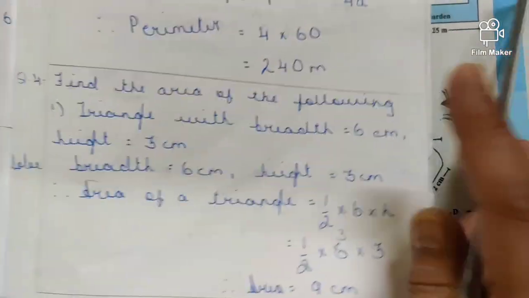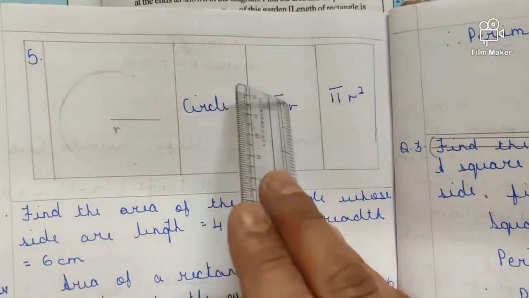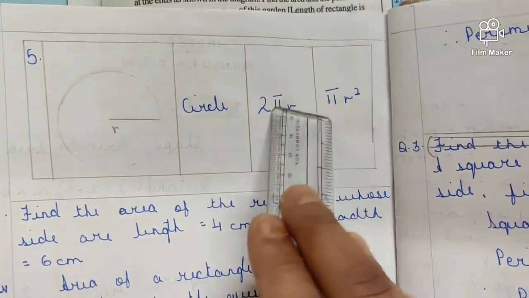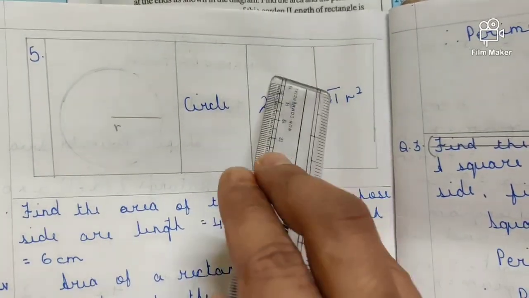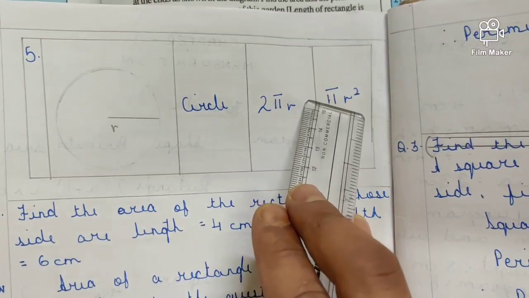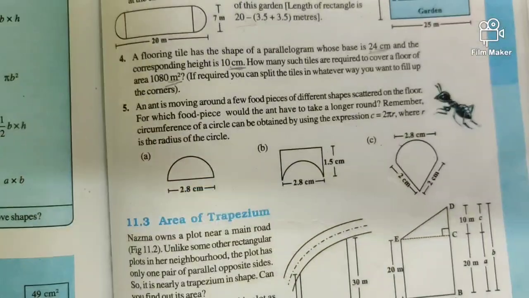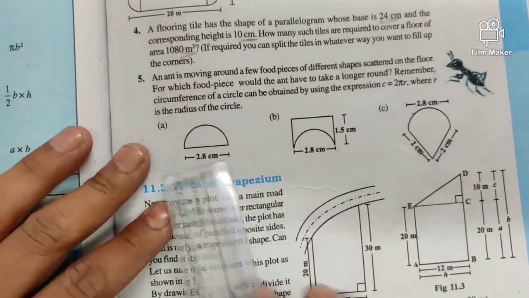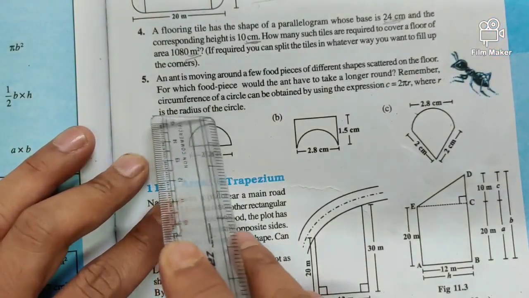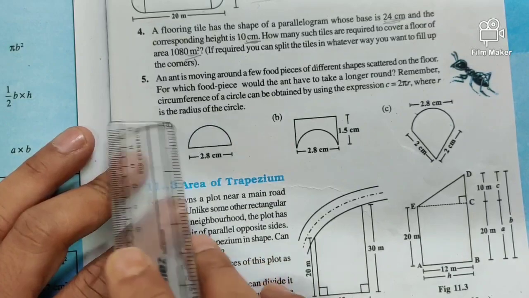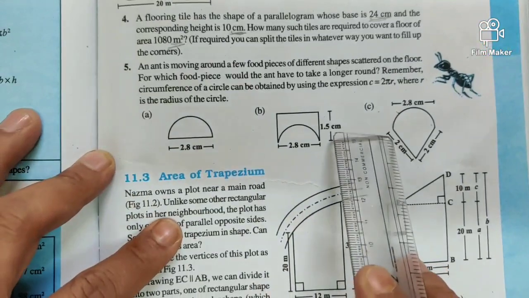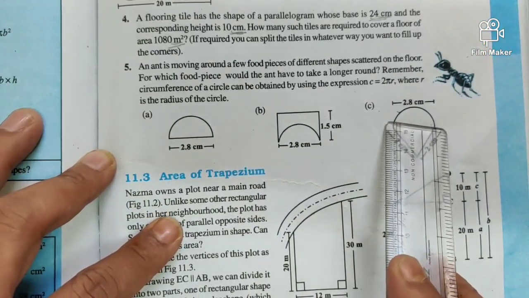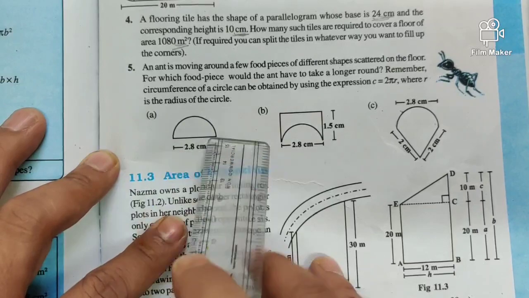Right. And next is the circle. The circle perimeter formula is 2 pi r, and area is pi r square. If it is a semicircle, the curved part is only pi r. Understand? So here in this question we have a semicircle in A, and also here we have a semicircle, and in C we have a semicircle again. So the base is 2.8.